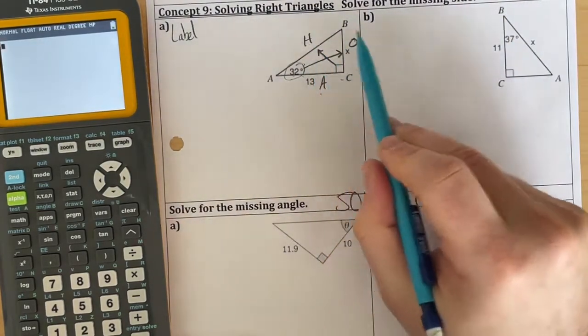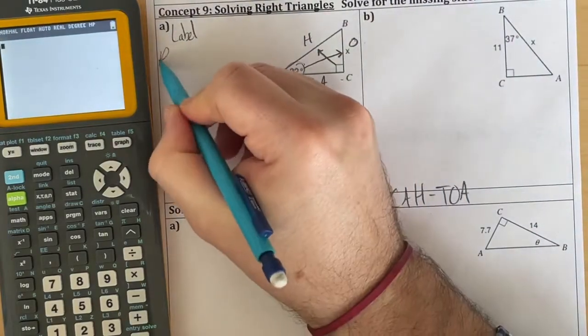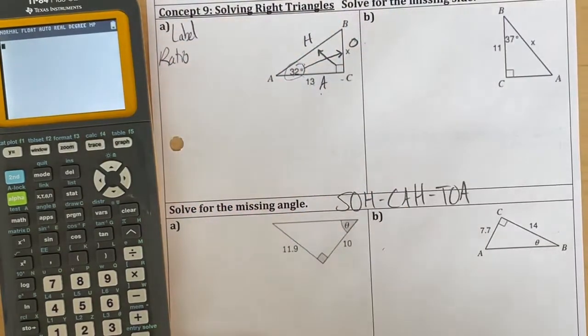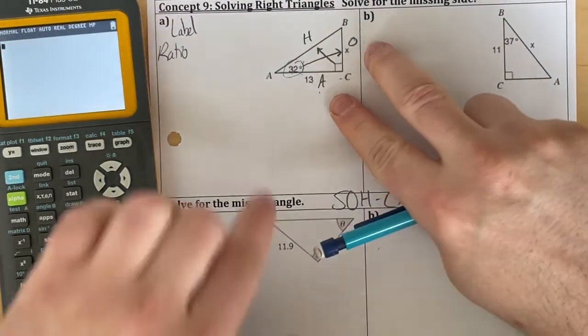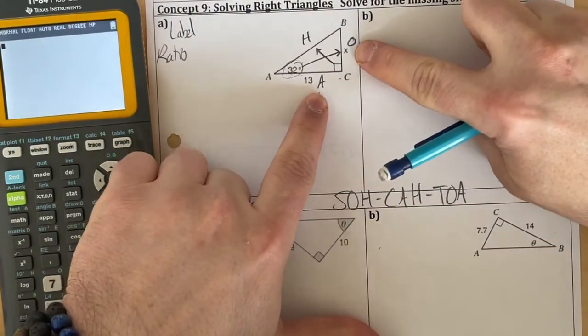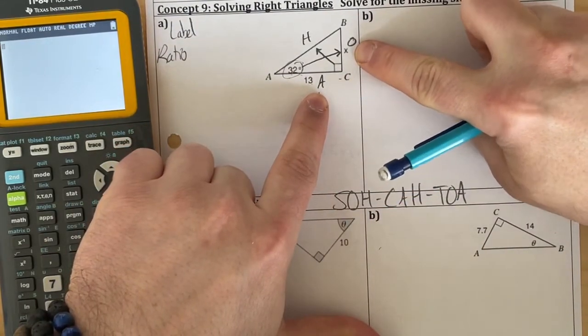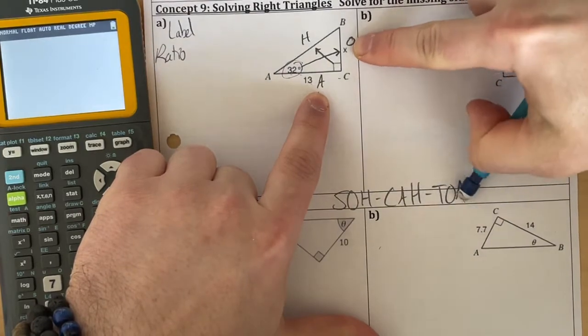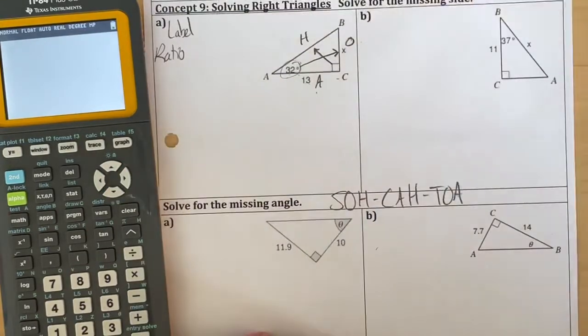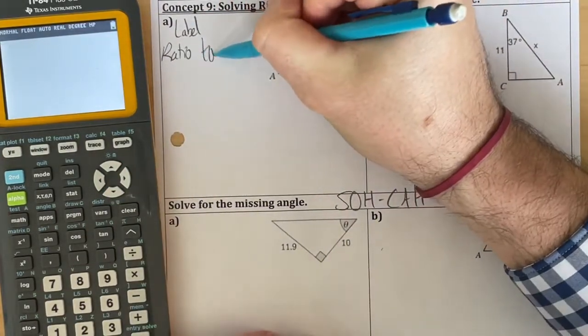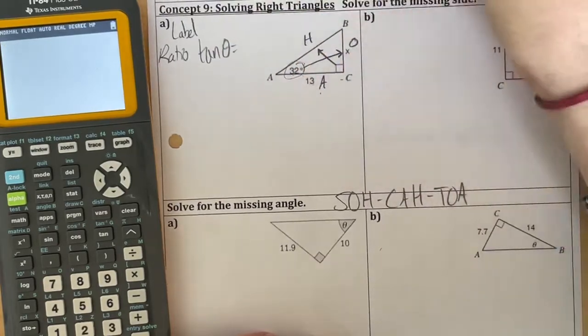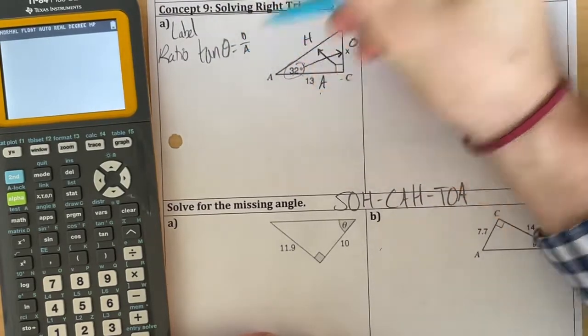So I have those 3 labels. Now I pick my ratio, and how do I do that? Well, I have O and A because I have 13 and X, and so that means I'm going to use tangent for this.